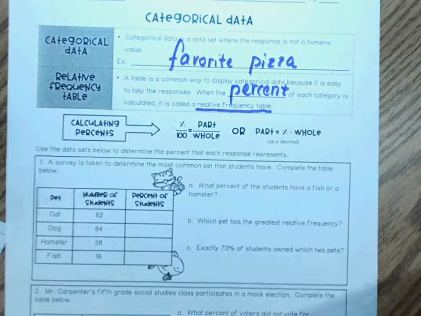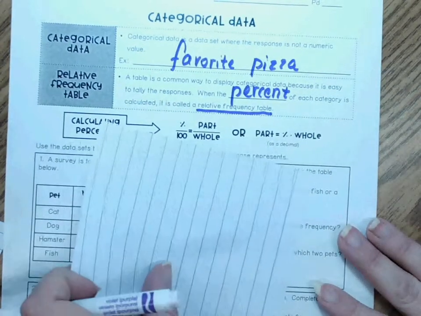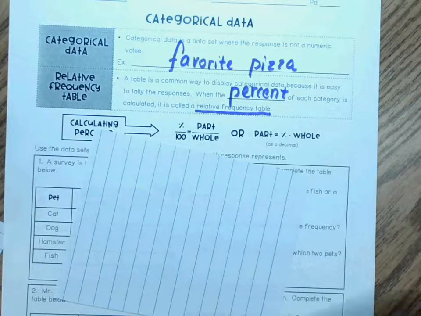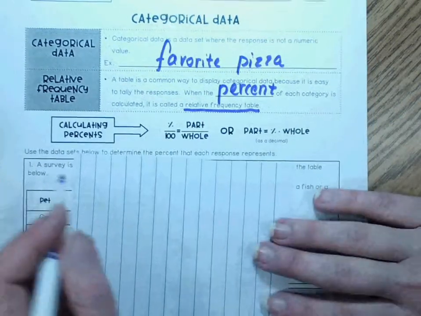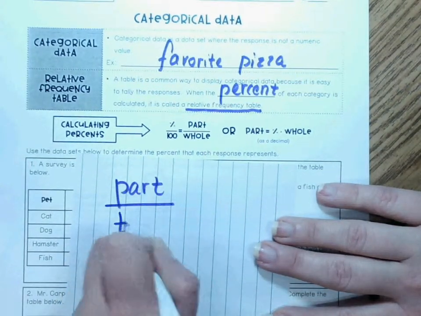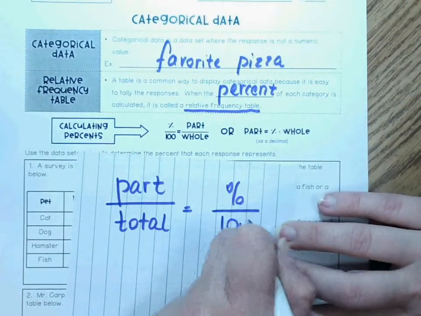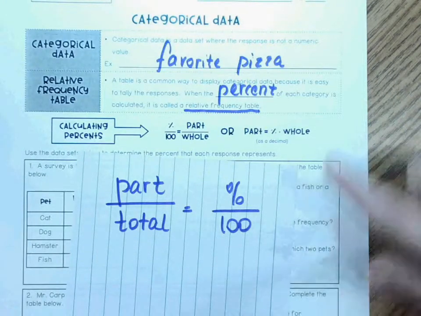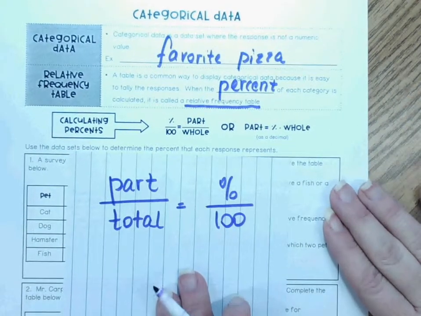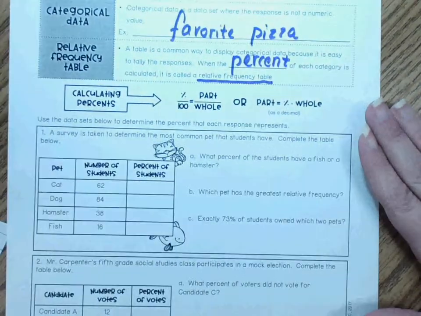So going back to the fall, we did a lot of percents, and we do part over total, percent over 100. And on this worksheet it's written kind of flip-flopped on the equal sign, but I do part over whole, or I sometimes call it total, equals percent over 100. Okay, and that's what they have there. So we're going to be using this percent proportion a lot today. Let's look at number one.